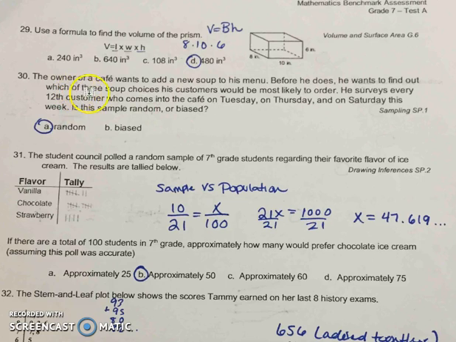The owner of a cafe wants to add a new soup to his menu. Before he does, he wants to find out which of the 3 soup choices his customers would be most likely to order. He surveys every 12th customer who comes into the cafe on Tuesday, on Thursday, and on Saturday this week. Is this sample random or biased? This is definitely a random sample.